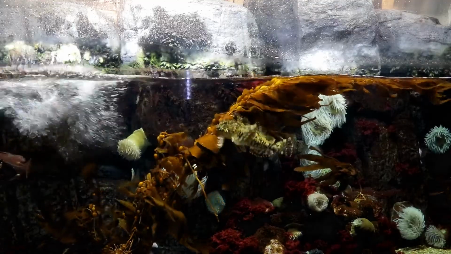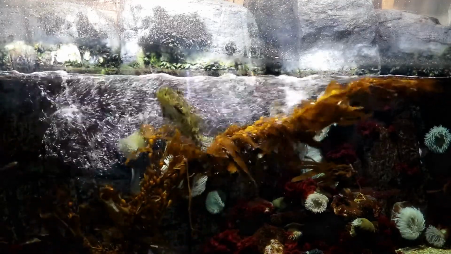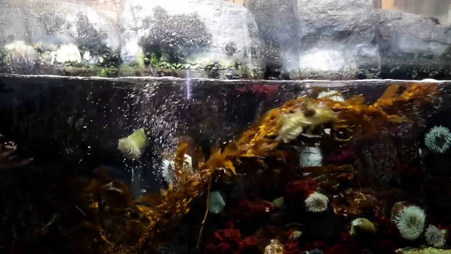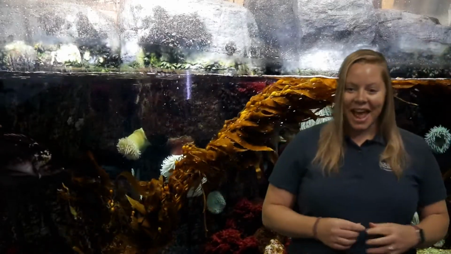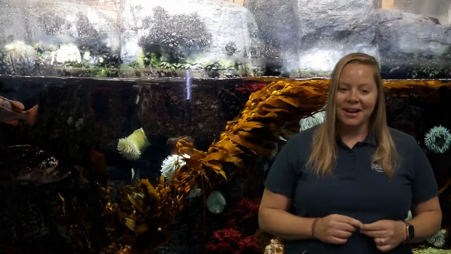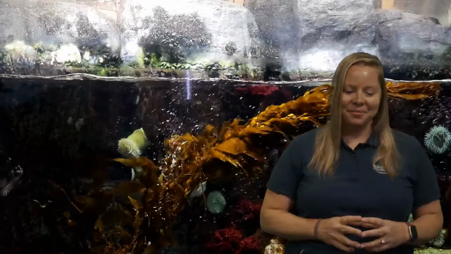So let's look at some other animals that live in tide pools. Let's look at a sea slug. Do we have any pictures of a sea slug, and think about maybe where a sea slug might live in a tide pool habitat.